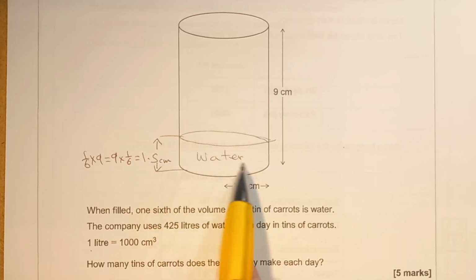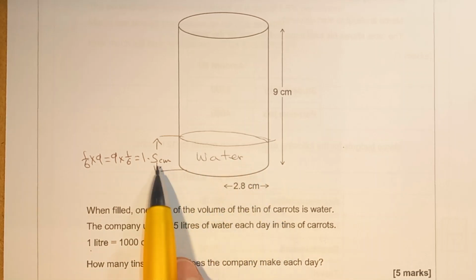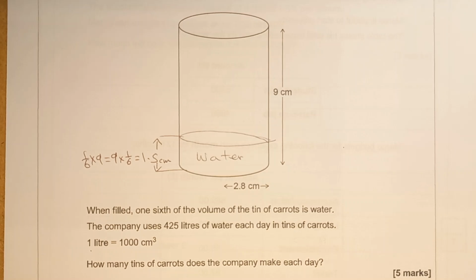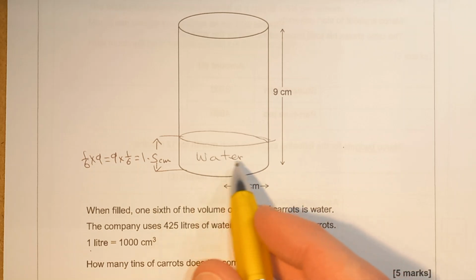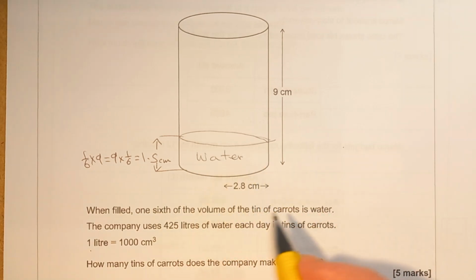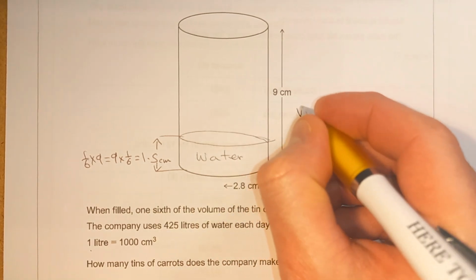Right, so what we're going to do is we're going to work out how much water is actually in here. So they've told us it in height. We want to work out what it is in litres. And then we can use that to work out, well, how many tins do they fill a day. Okay, so we want to work out the volume first of all.